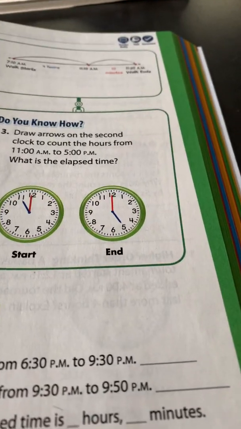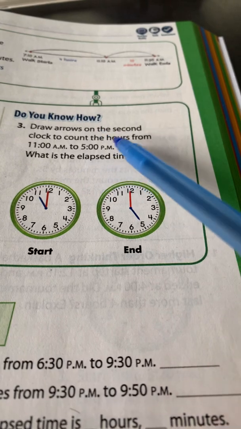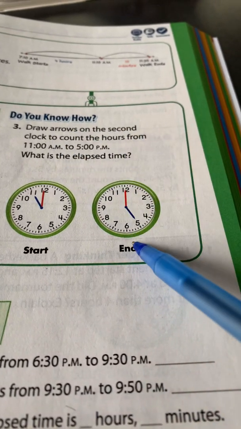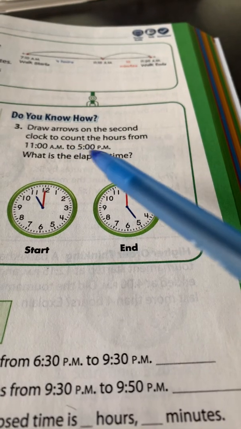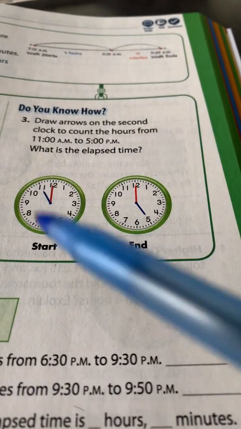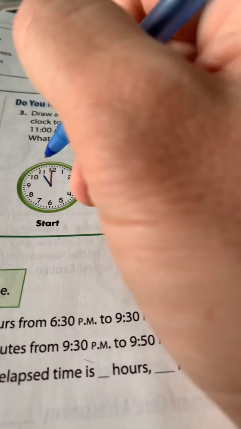All right, let's go to number 3. Draw arrows on the second clock to count the hours from 11 a.m. to 5 p.m. What is the elapsed time? So let's draw it on our second clock.